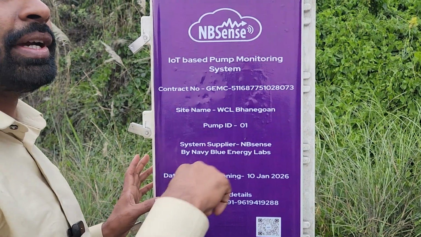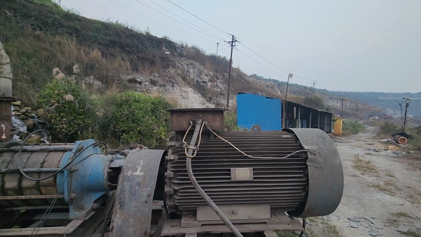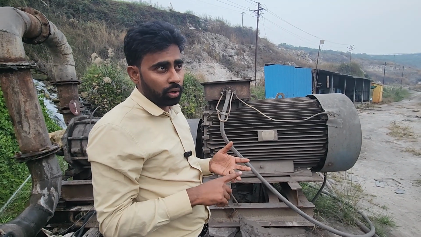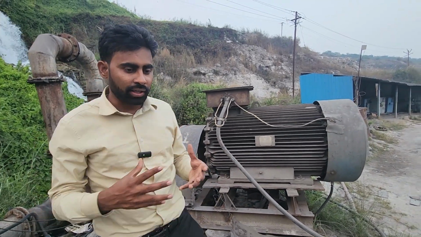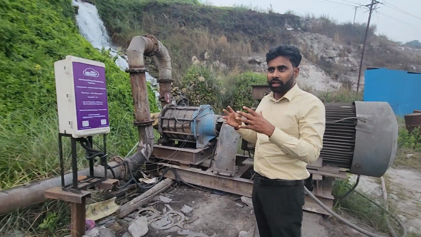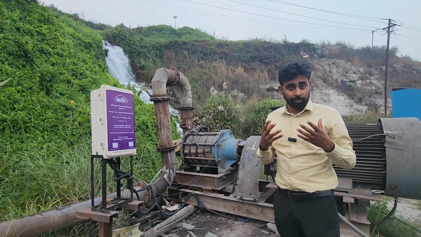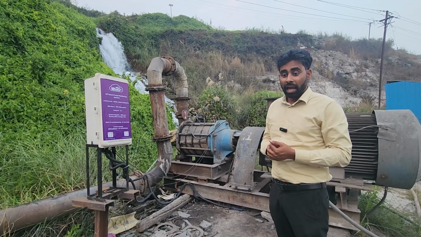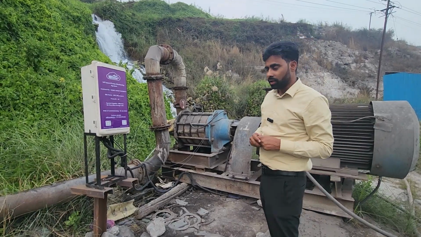Another sensor, the energy meter, we have installed at the input level; we will definitely show you that. The real-time data of pressure, flow, vibration, temperature and energy is all transmitted to our backend AWS cloud. From there we create valuable insights with AI, which give the real-time pump efficiency: the expected efficiency versus the actual efficiency. So we can easily find the energy saving potential. This is the solution we have given at Navy Blue Energy Labs.